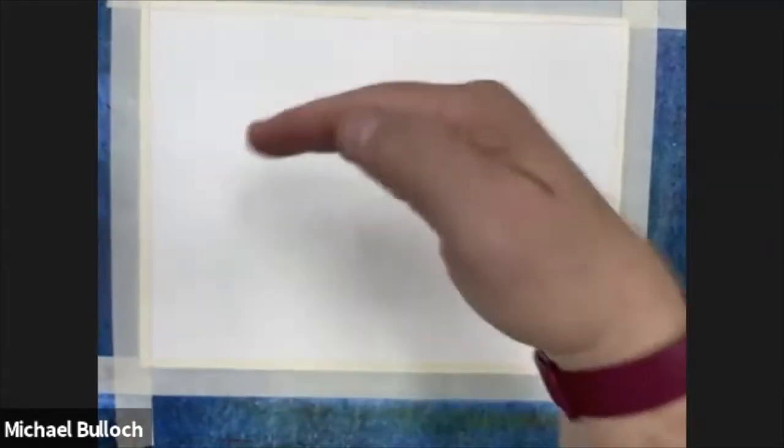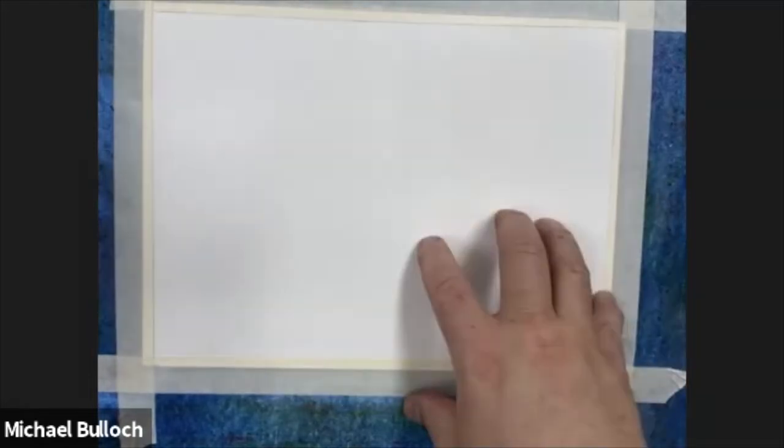All right, so when painting skies, now I have this kind of in the middle of my board. It doesn't really matter. I generally paint skies upside down to begin with. I know I've talked about that before, mostly because it keeps water and paint from flowing over whatever I've already painted.